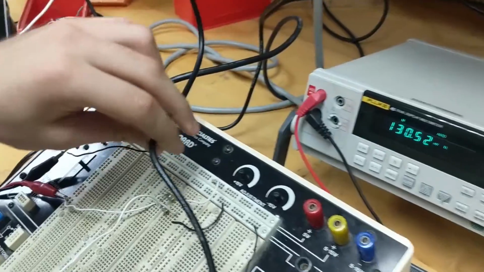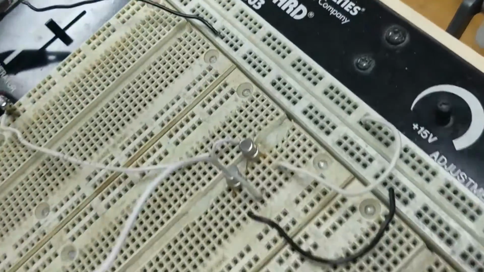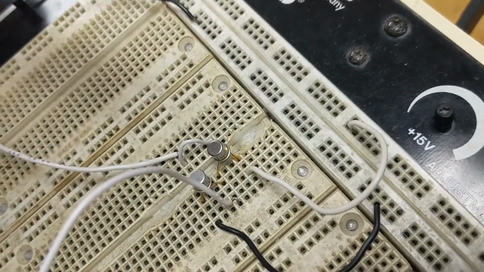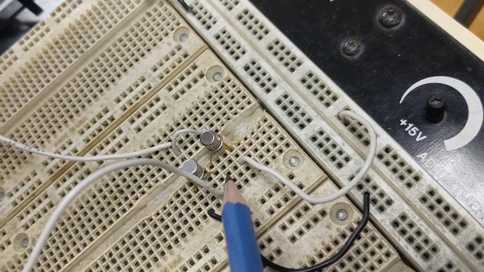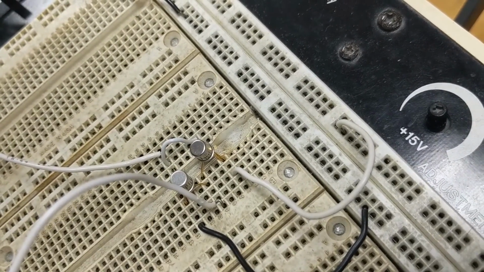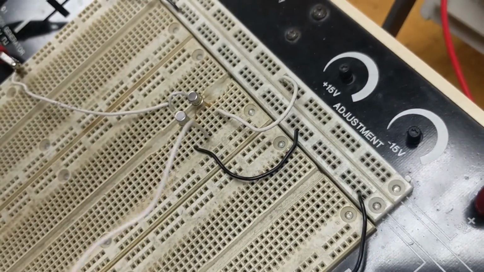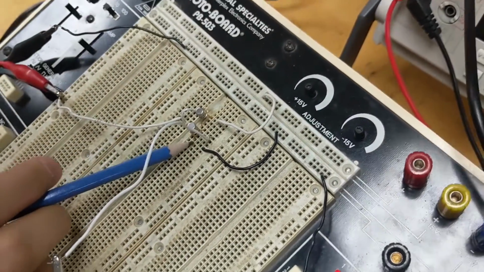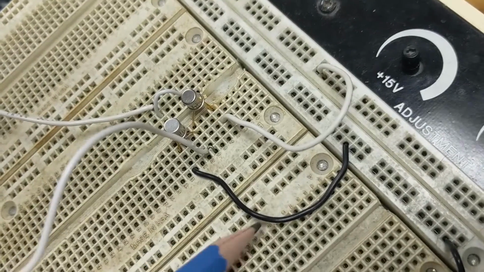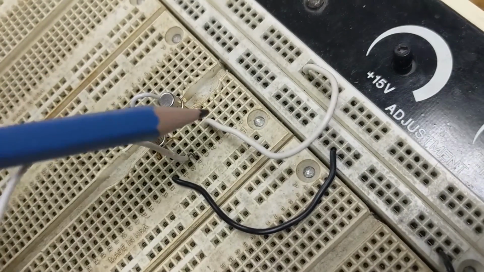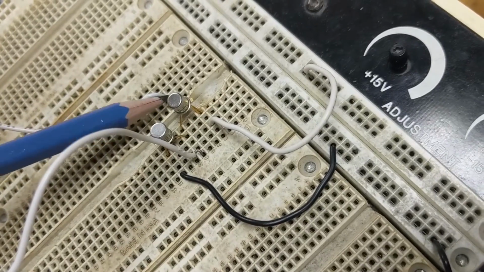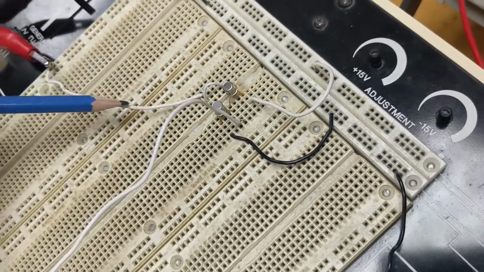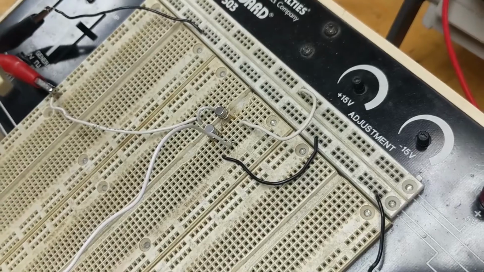Going into our circuit, we can see that the top MOSFET is the PMOS and the lower MOSFET is the NMOS. The two drains are connected together, and the output is taken from this node, which is the two drains. The source of the NMOS is connected to the ground, you can see here, and the source of the PMOS is connected to the supply voltage. The two gates are connected together, and the input is applied to the two gates.